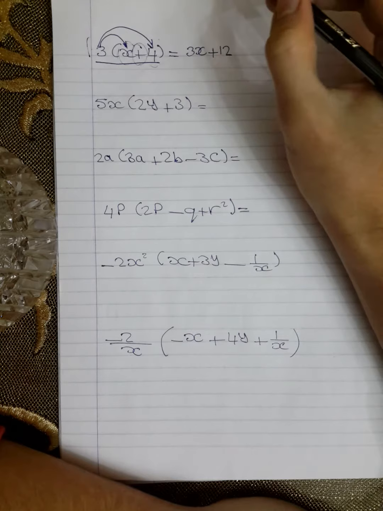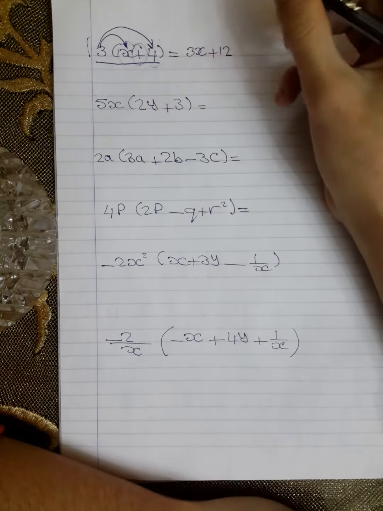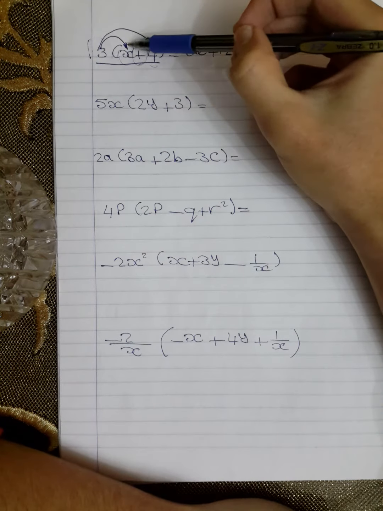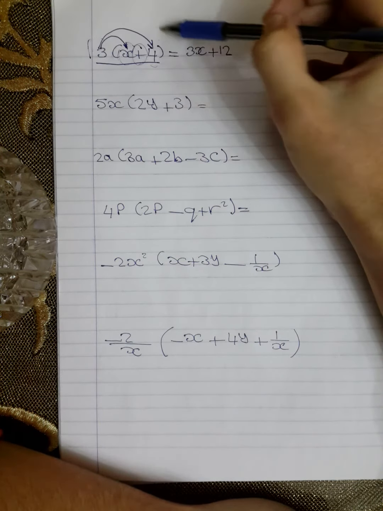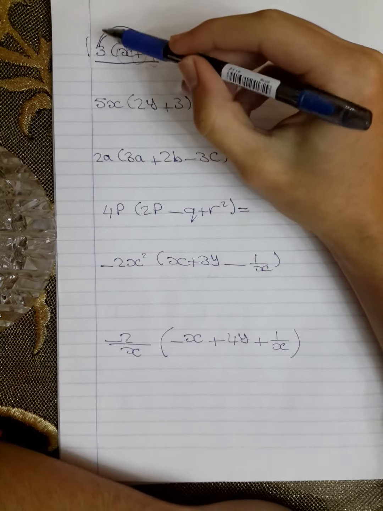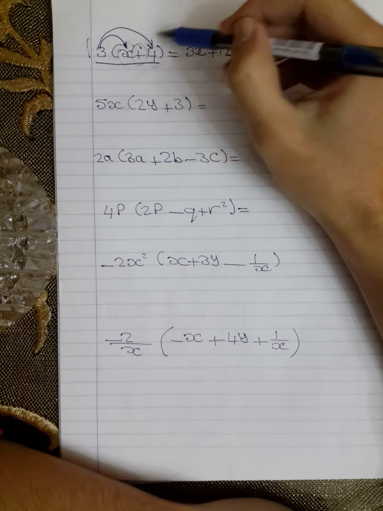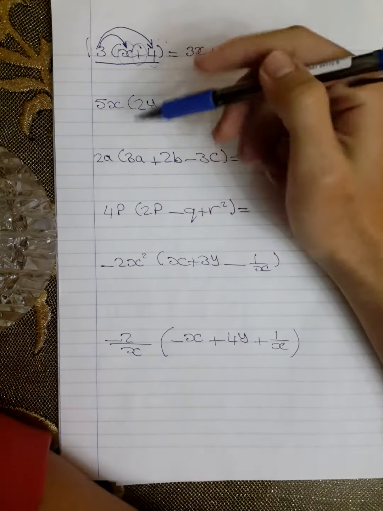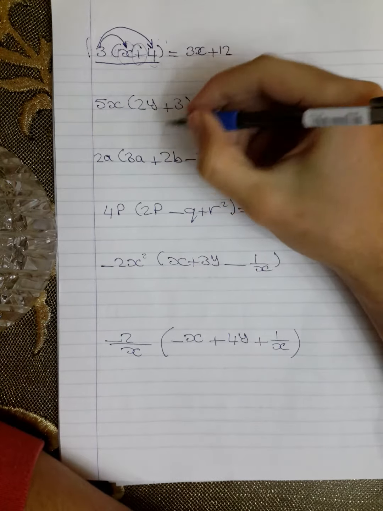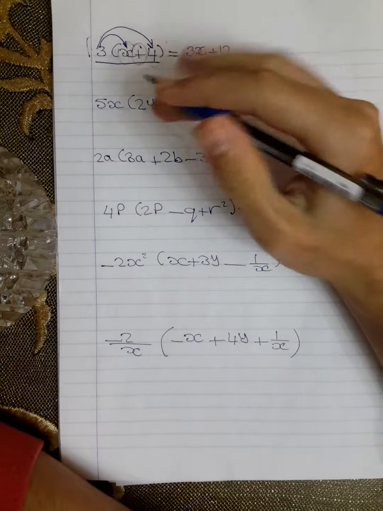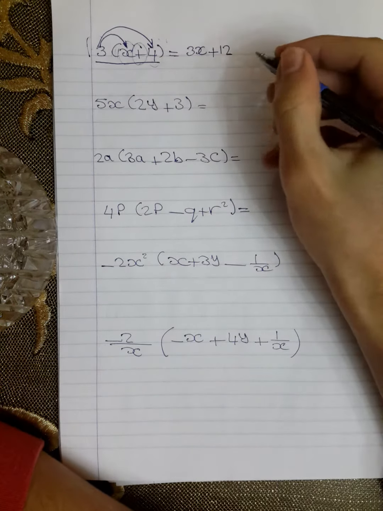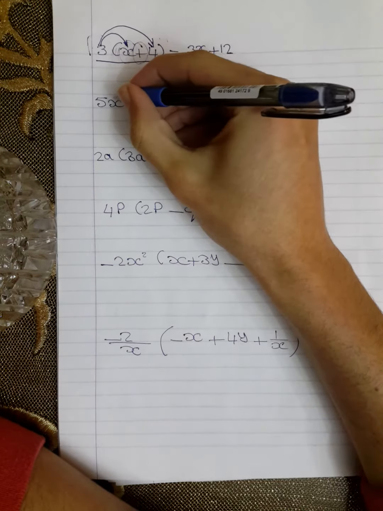Briefly, I will say again what I did. I multiplied the 3 times x and 3 times 4. So you multiply the number by each term inside the bracket. The second problem, you can pause the video and try to solve it. It is identical to the first one. Anyway, I will solve it now.